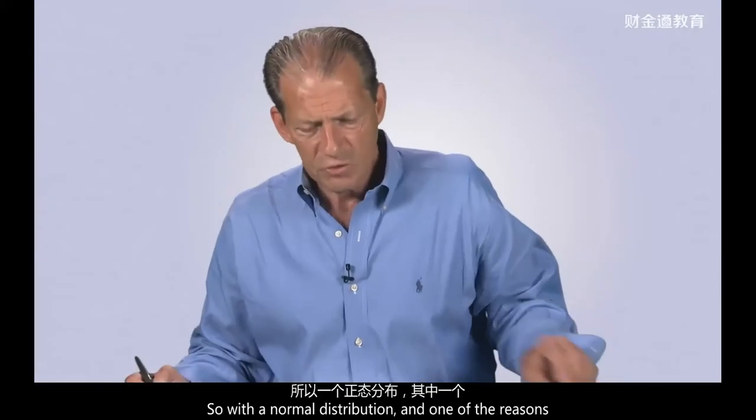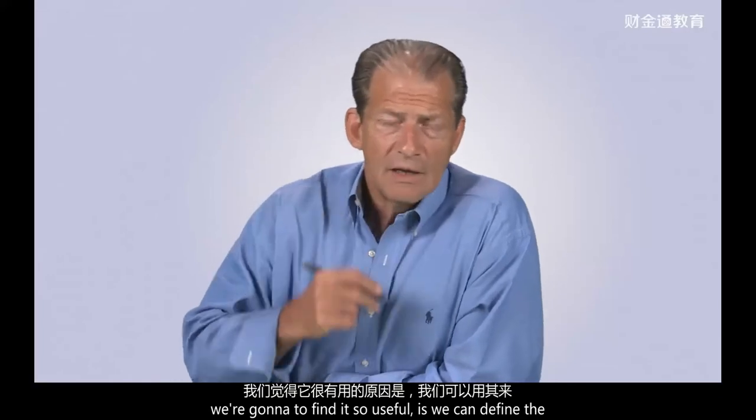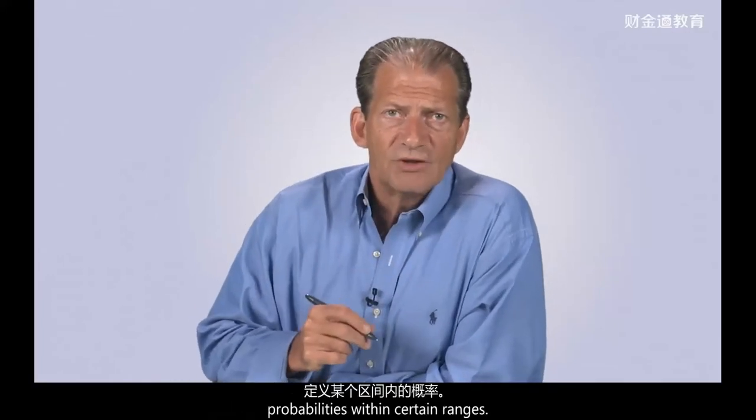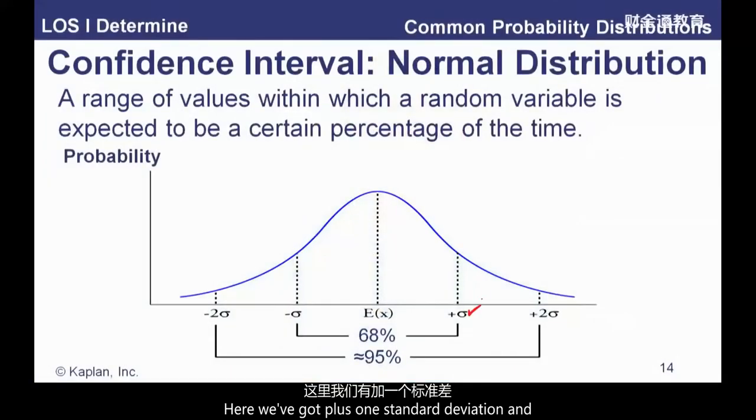With a normal distribution, one of the reasons we're going to find it so useful is that we can define the probabilities within certain ranges. Here we've got plus 1 standard deviation and minus 1 standard deviation.